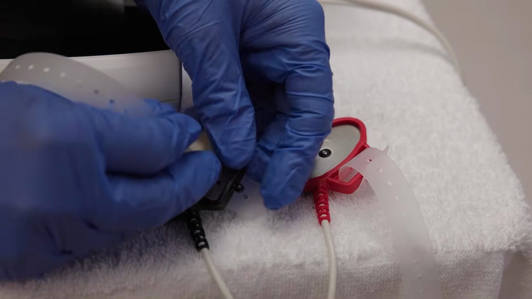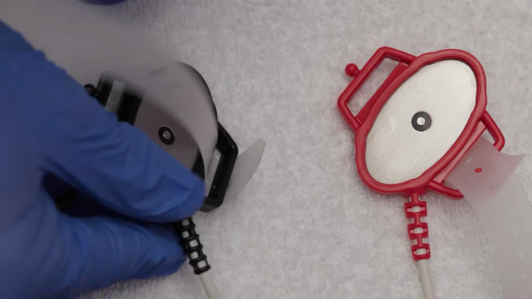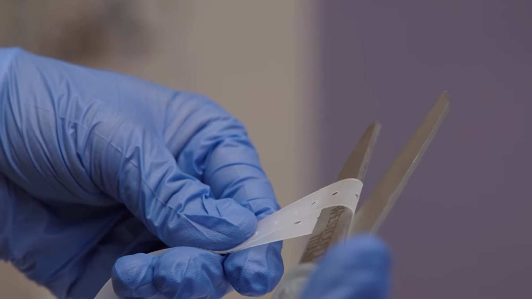Next, pre-attach a strap to each electrode. A tip for infants and toddlers, you can cut straps in half for a better fit. You can also pre-attach a strap to one side of each of the collectors.